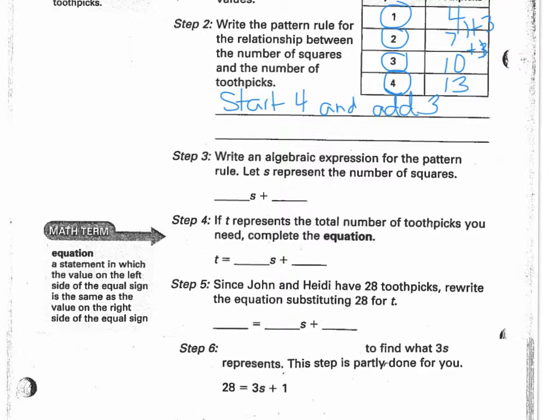Now we're going to write an algebraic expression for this pattern. S is going to represent the number of squares, or the figure number, or the term number. Since we have a repetition of adding 3 each time, that means we're going to multiply that number by the number of squares.